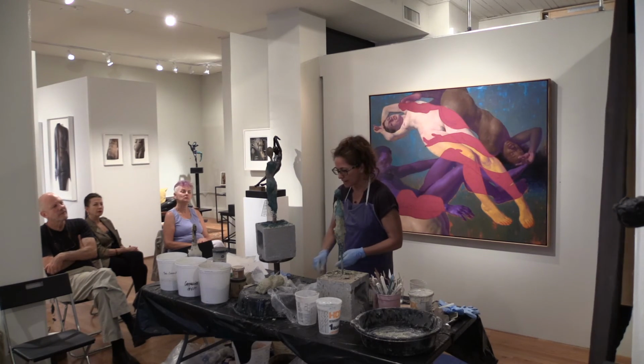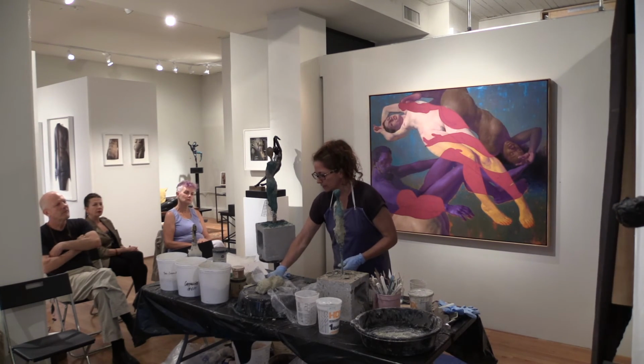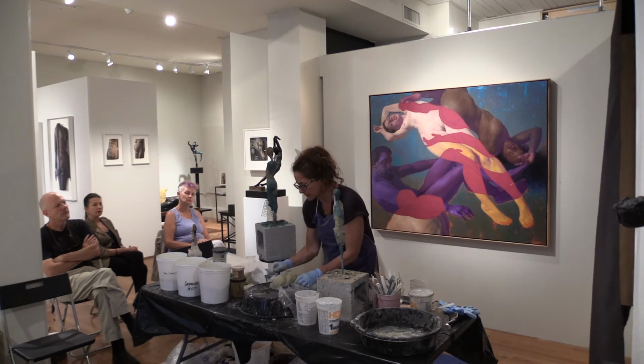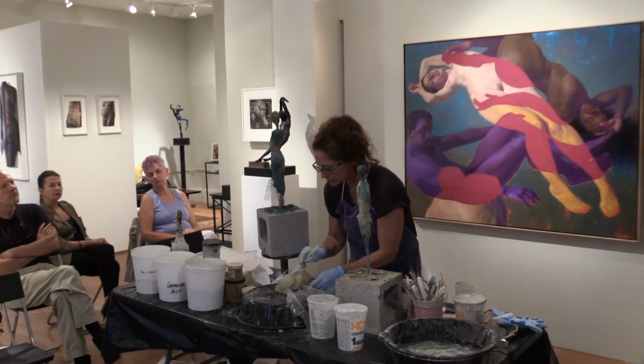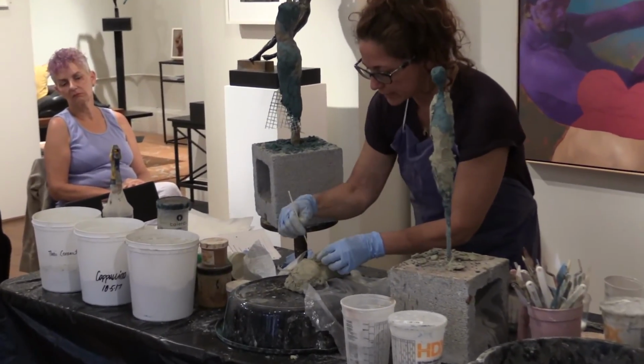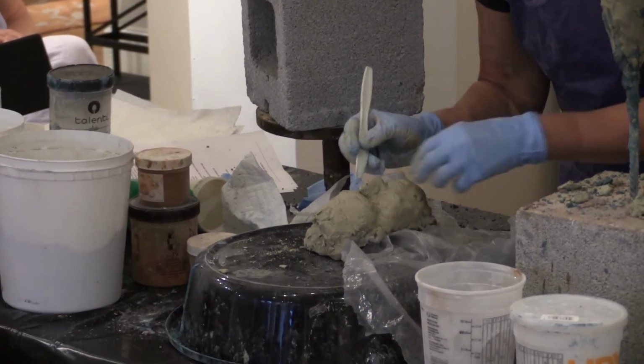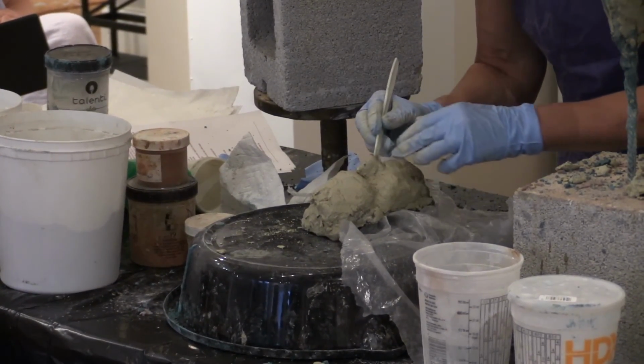And when I come the next day, I'm going to have something harder and easier to work with when I'm adding additional layers. Now this is horizontal, so I can actually cut into it now and get some real nice details.